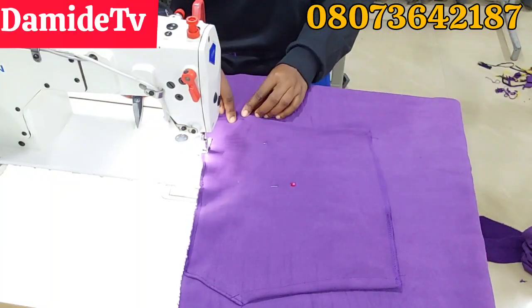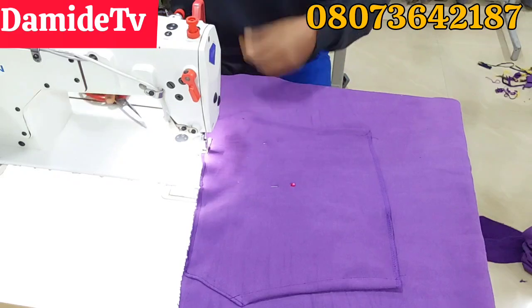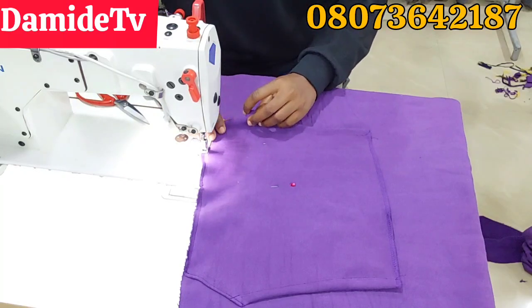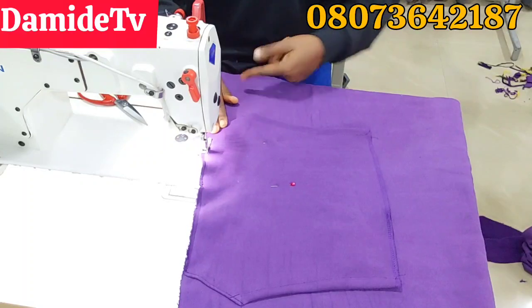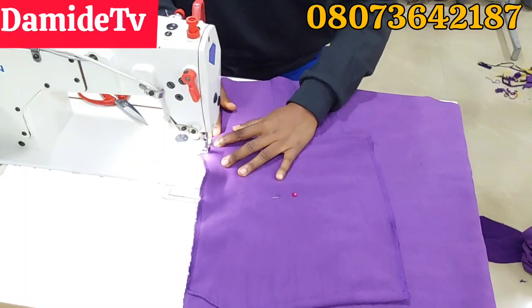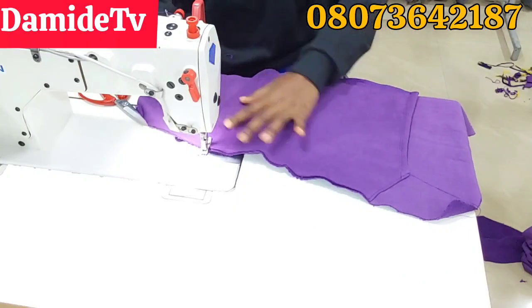Now when I get to this part, I'll do the same thing that I did here. I'll do it here also. Fold it in, making sure it's at the same angle with the other side. It has to rhyme. Okay, it has to rhyme. Then I'll go ahead and stitch that up, just the same way.